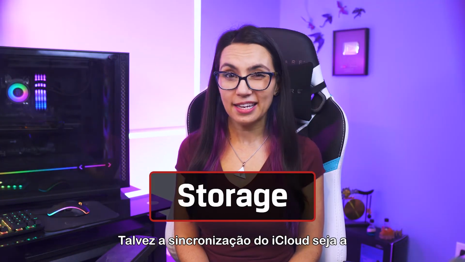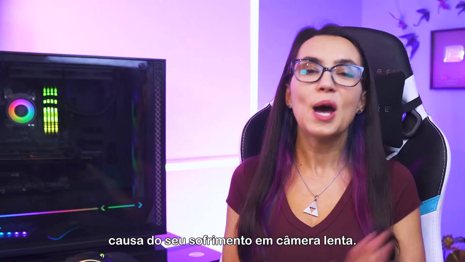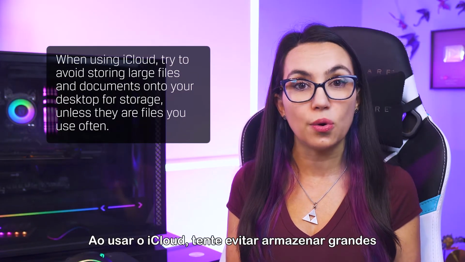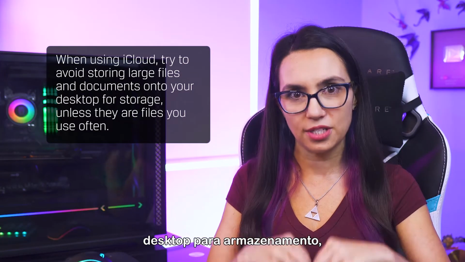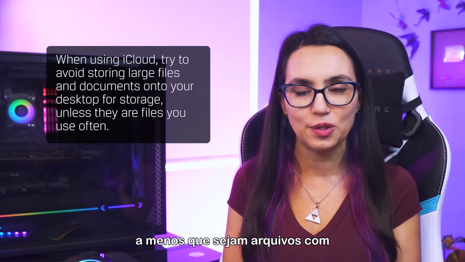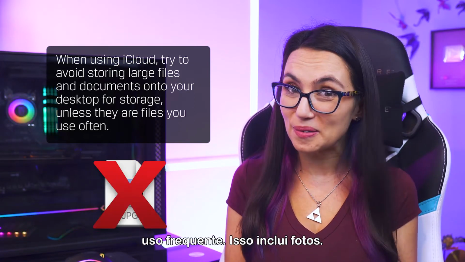Perhaps iCloud syncing is the cause of your slowed down woes? When using iCloud, try to avoid storing large files and documents onto your desktop for storage unless they are files you use often. This includes photos.